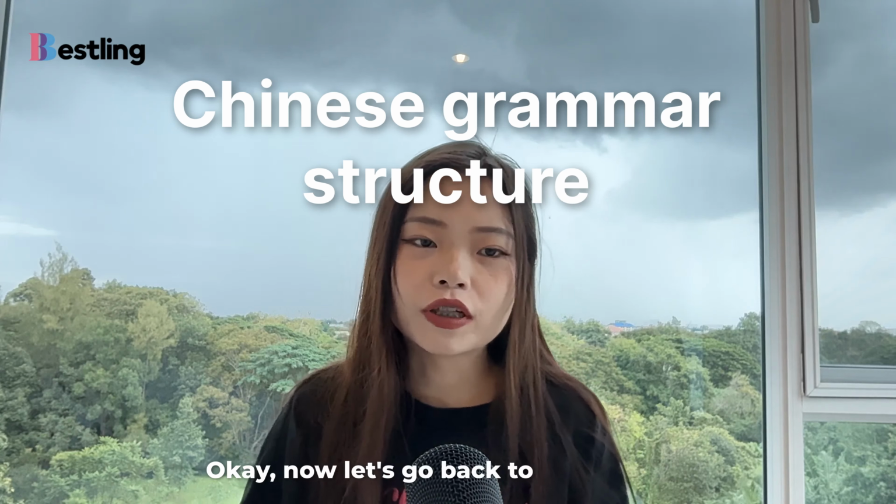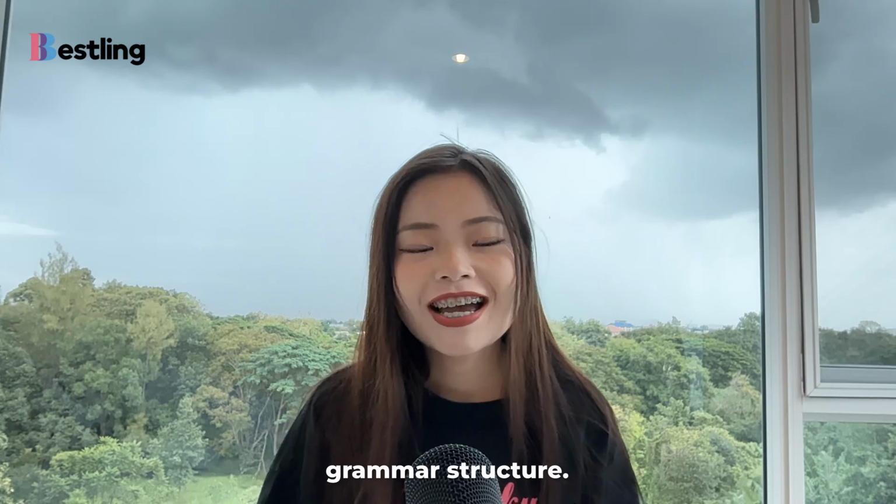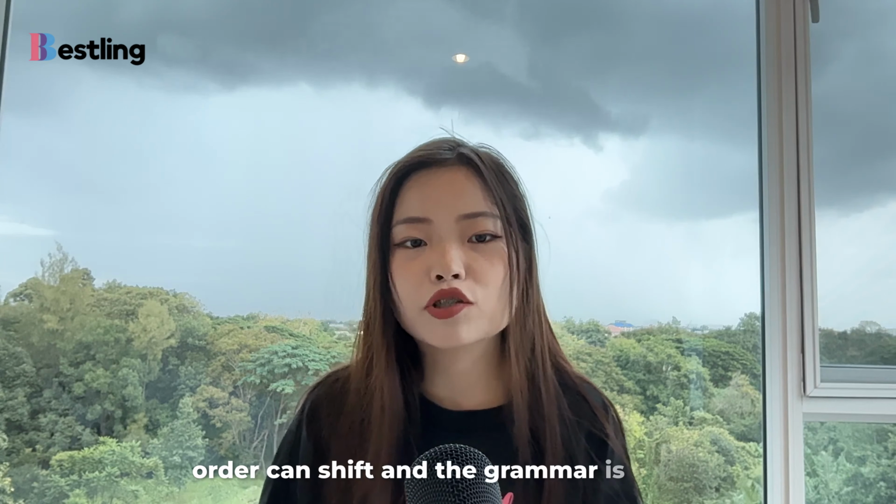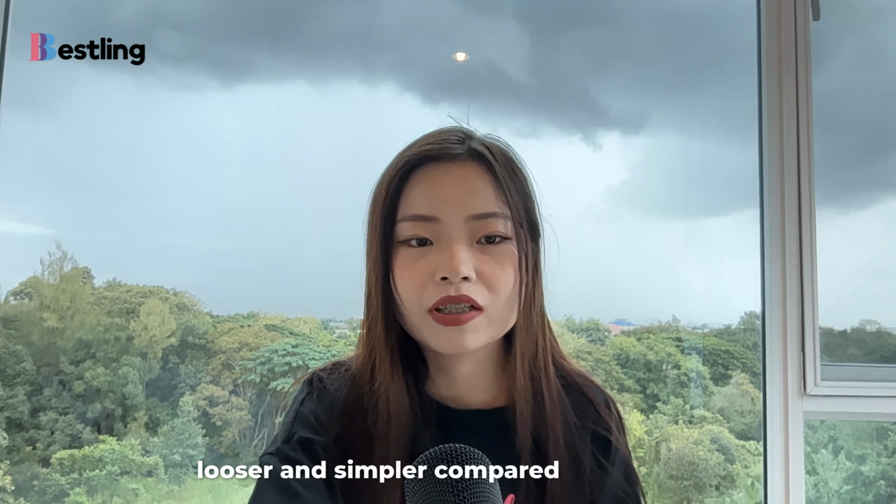Okay, now let's go back to the Chinese grammar structure. In Chinese grammar structure, the word order can shift and grammar is much looser and simpler compared to English.